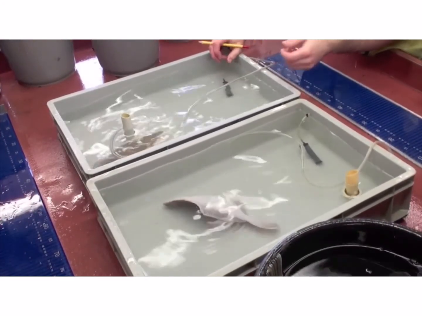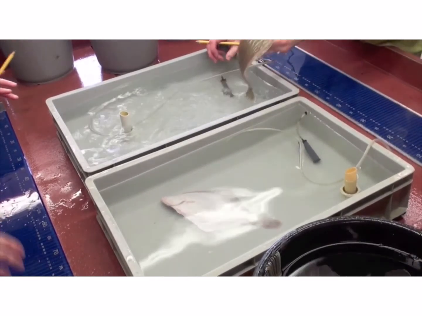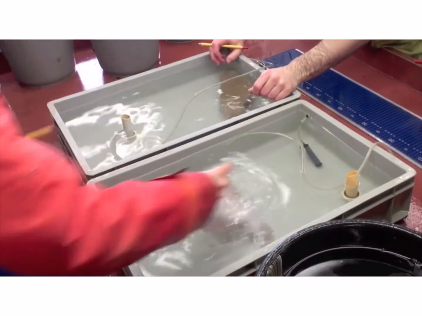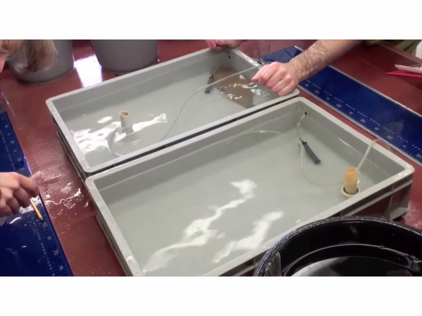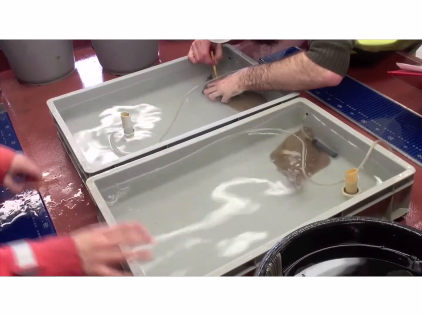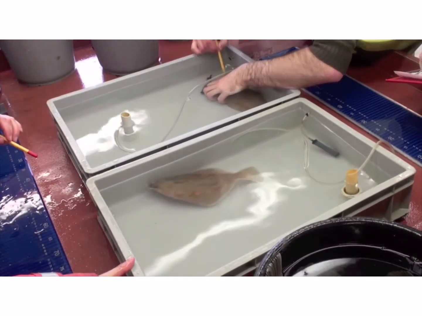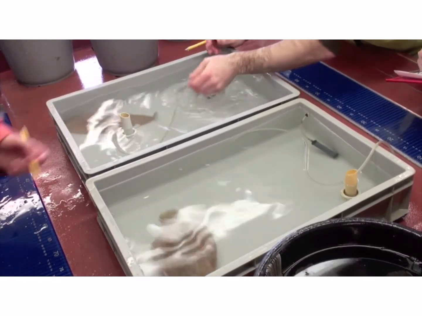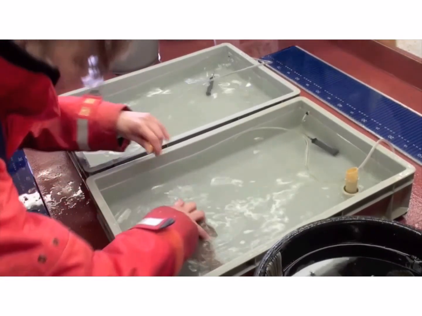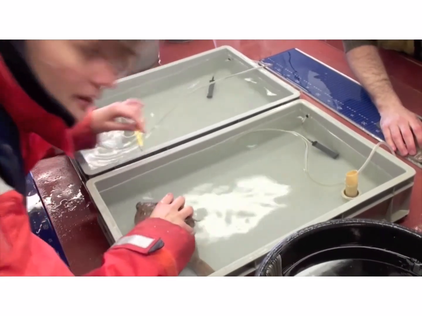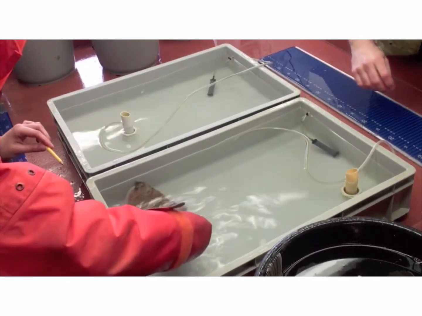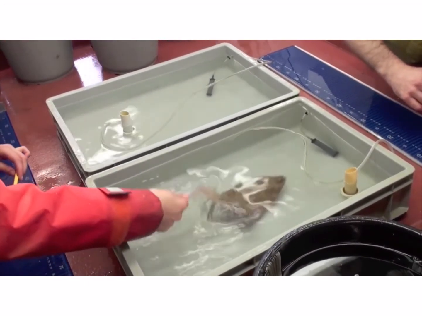Orientation absent. Eye roll, absent. Operculum, absent. Mouth, absent. Tail grab, present.